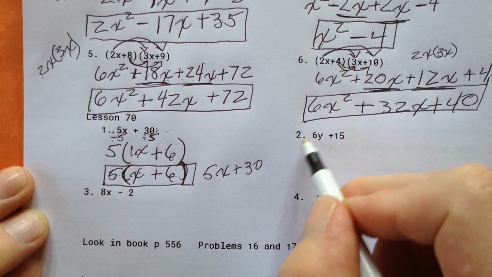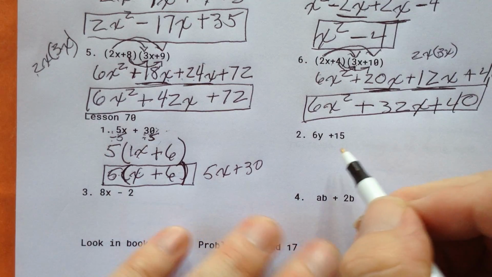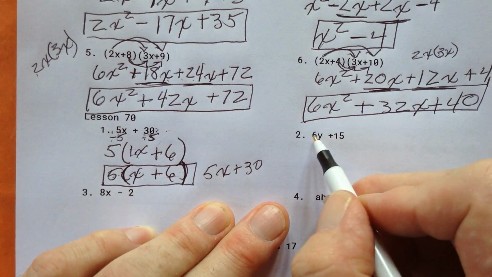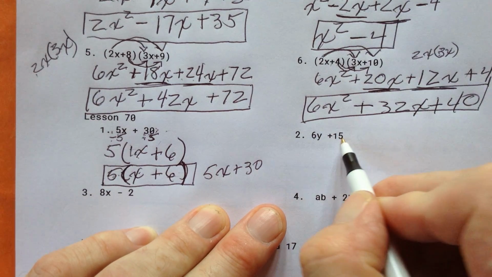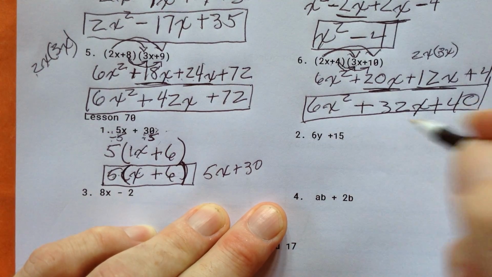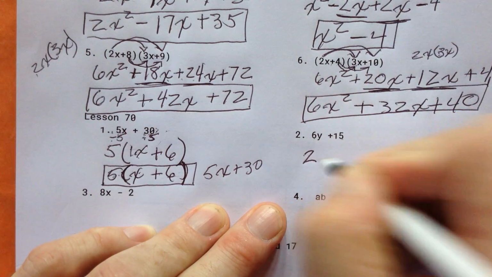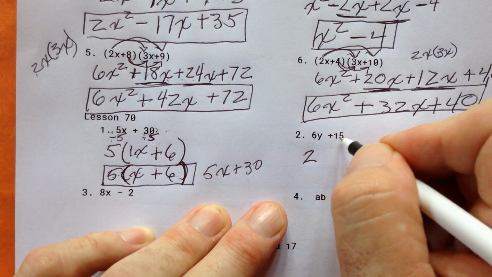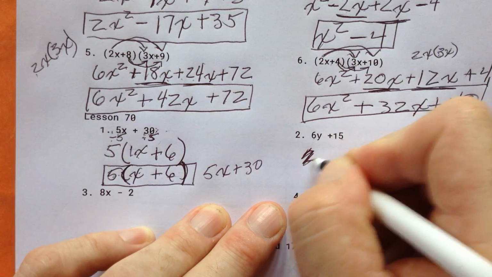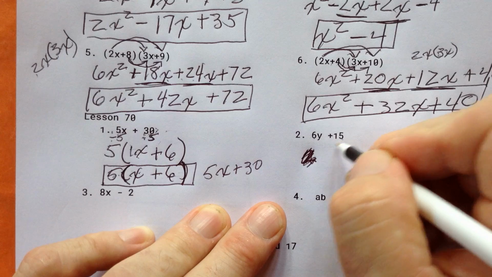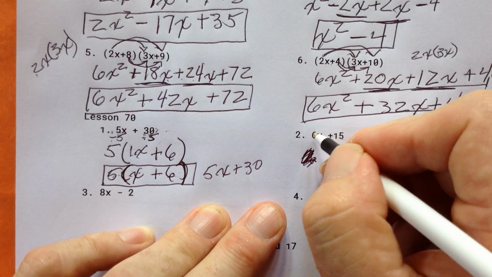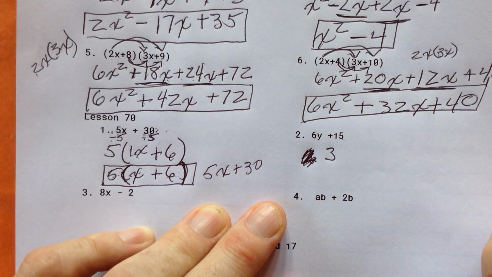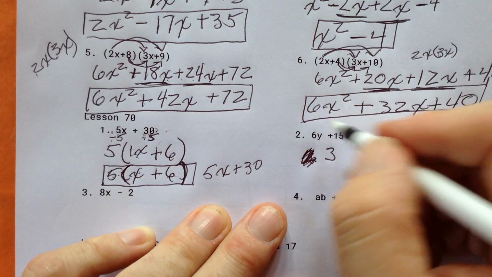Let's try number 2. What's the greatest common factor? 6 won't divide into 15, but 3 will divide into 6 and 15. So I'm going to say 2 is going to be the greatest common. Ooh, no, 2 won't go into 15, so that doesn't work. 3, yeah, 3 will go into both. So 3 will be the greatest common factor.